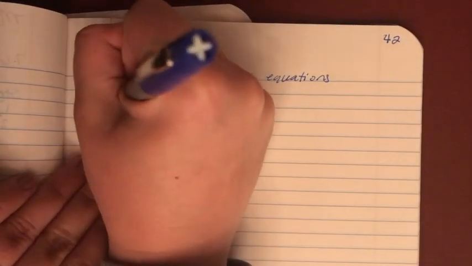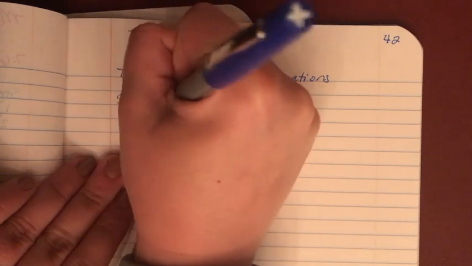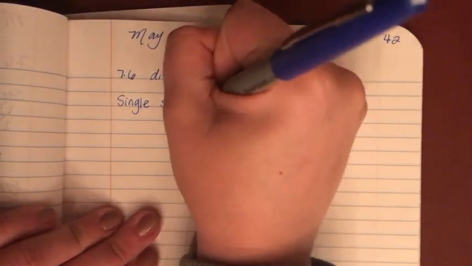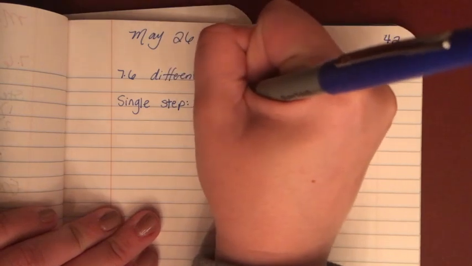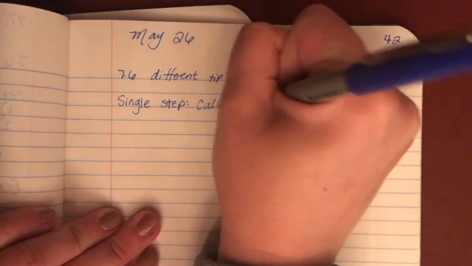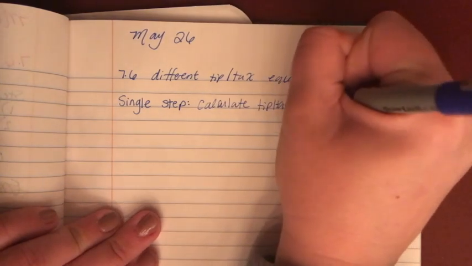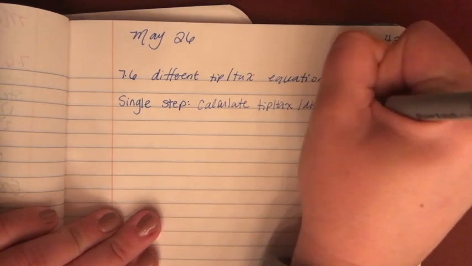Okay, so the first equation is when you are given a single step problem. This is when you're just asked to calculate the tip, tax, discount, any of those.